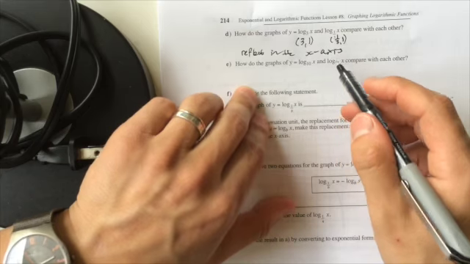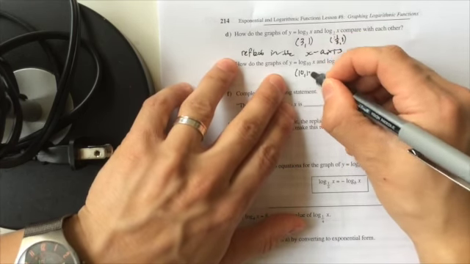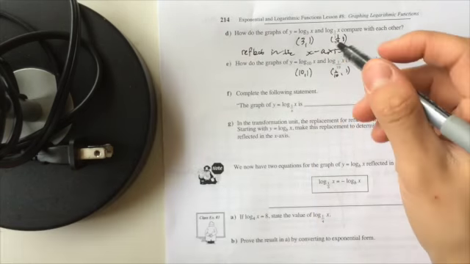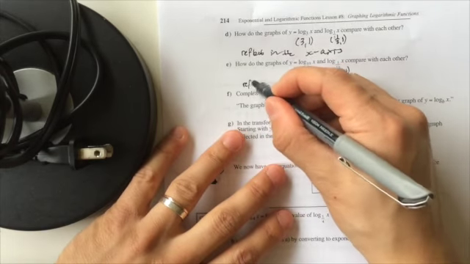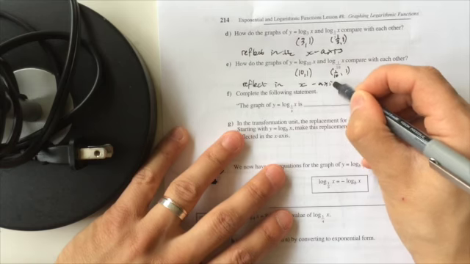How do these graphs compare? Well, same thing. This would be at 10 and 1, and this would be at 1/10 and 1. So again, we're going to have a reflection in the x-axis.